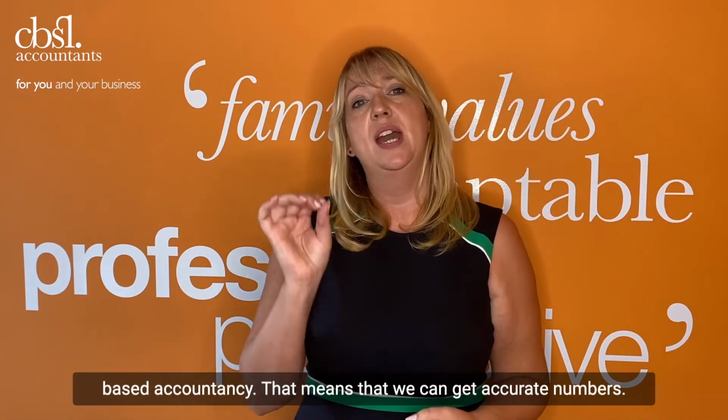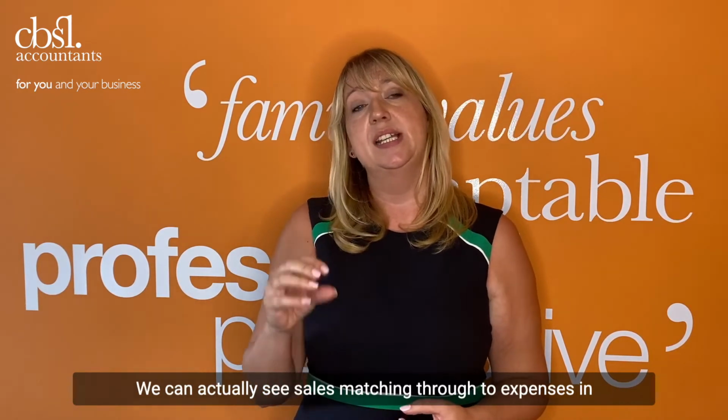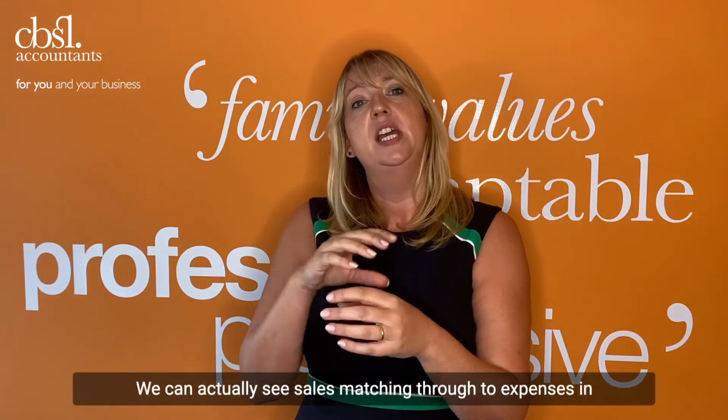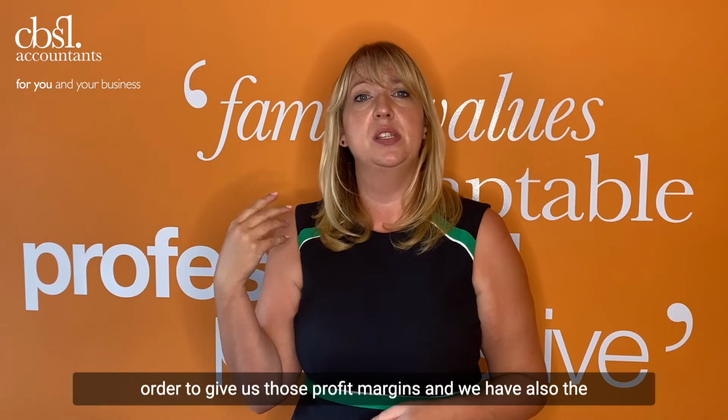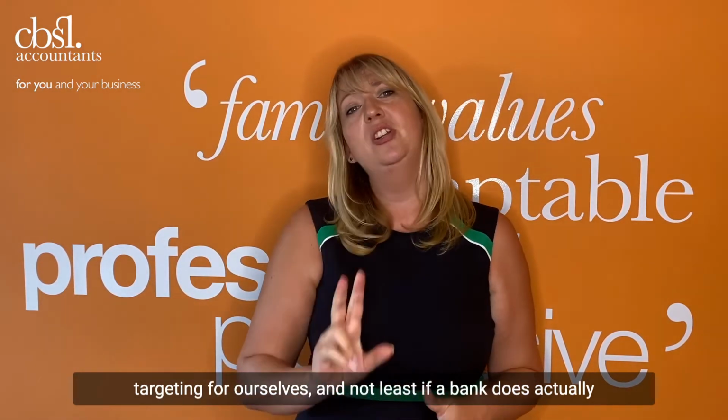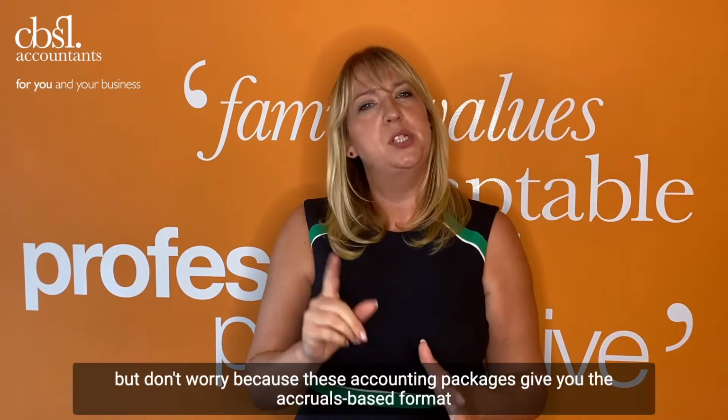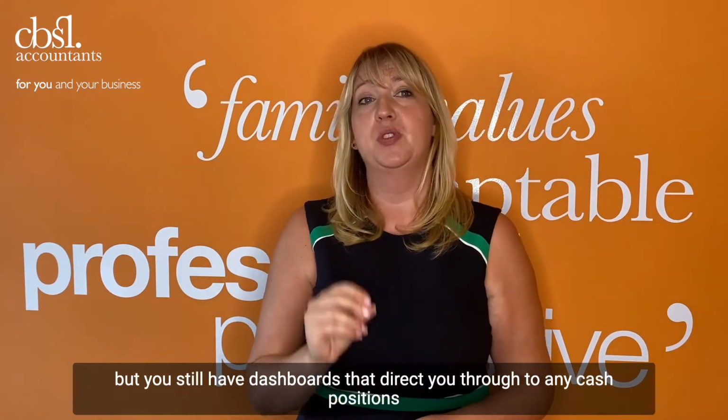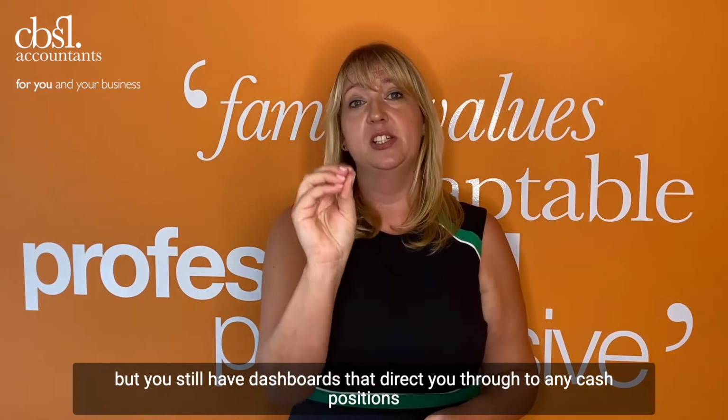So we use accruals-based accounting, and that means that we can get accurate numbers, we can actually see sales matching through to expenses in order to give us those profit margins. And it's not just that, we also have the continuity so that we're able to predict budgets and create correct targeting for ourselves. And not least, if a bank does need to provide any financial support to you, they will expect your accounts to be in an accruals-based format. But don't worry, because these accounting packages give you the accruals-based format, but you still have dashboards that direct you through to any cash positions that you need to look at.